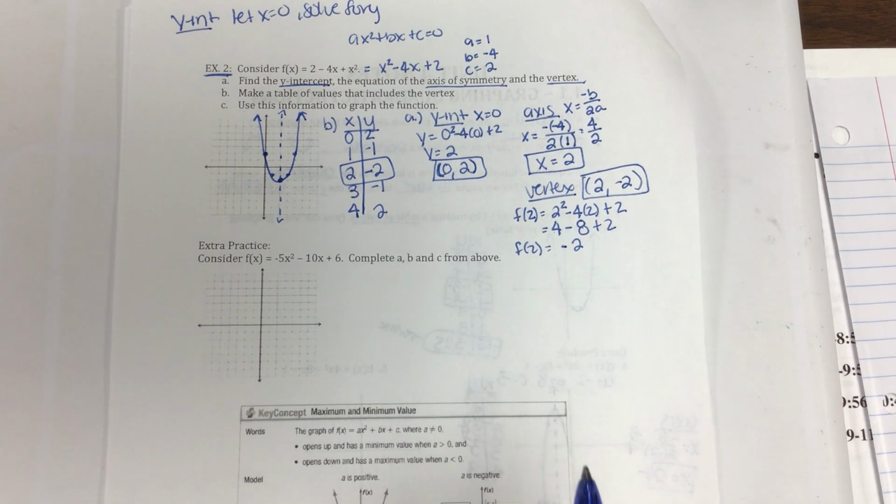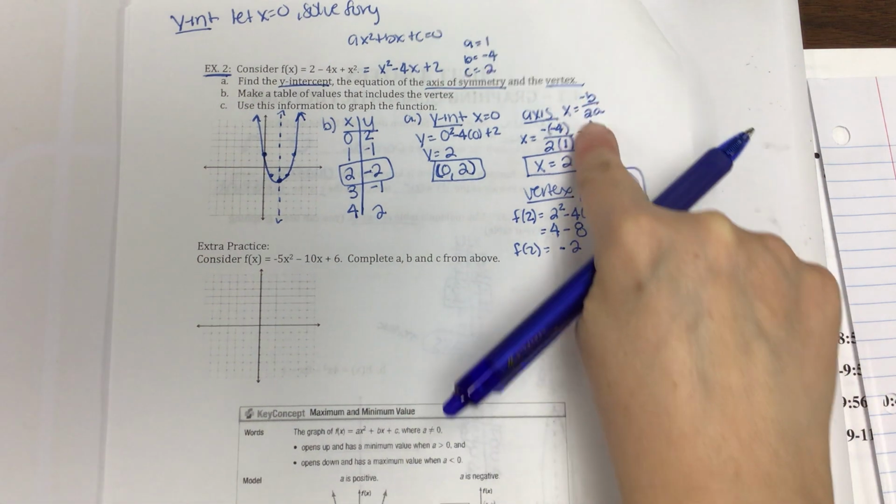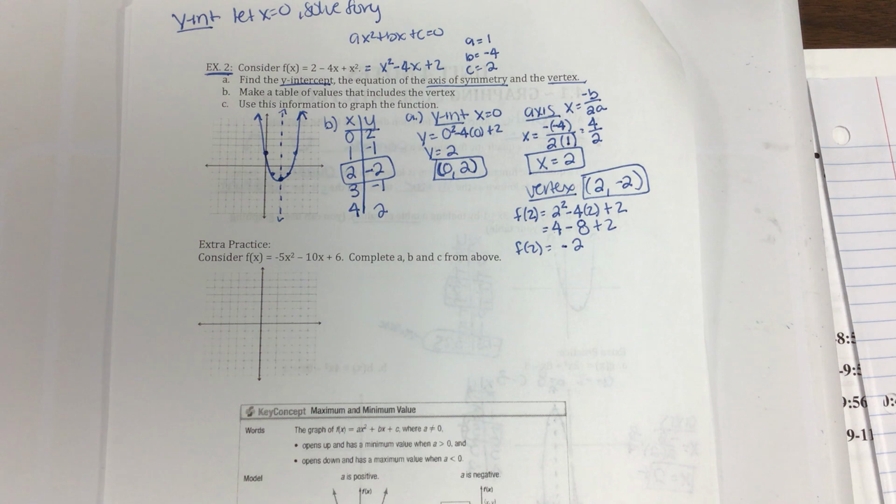Questions? Now, if it just told you to find the axis of symmetry and vertex, do you have to graph it? No, right? We can find them right there, can't we?